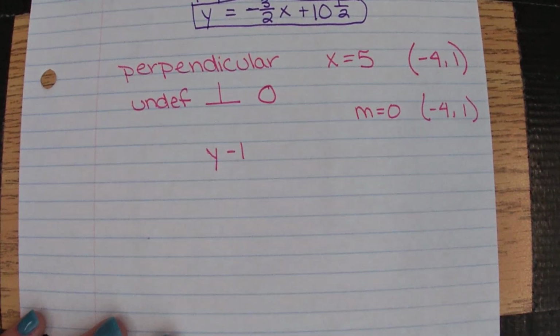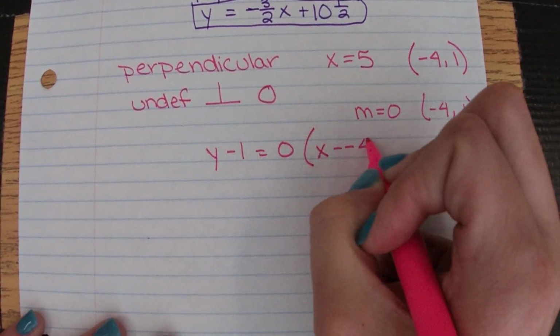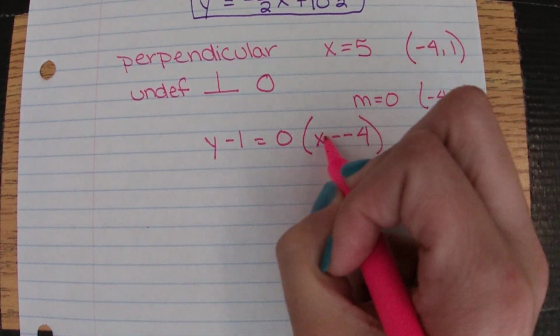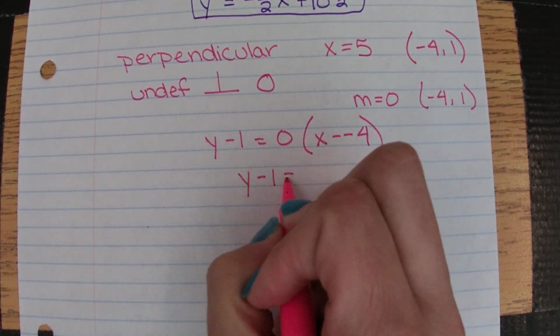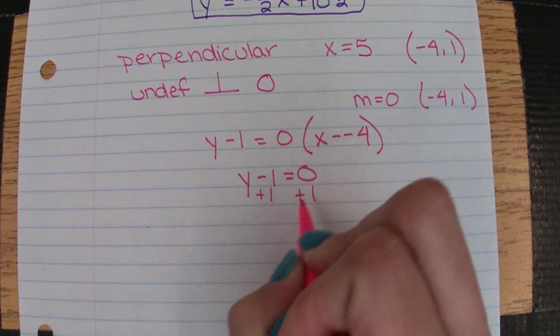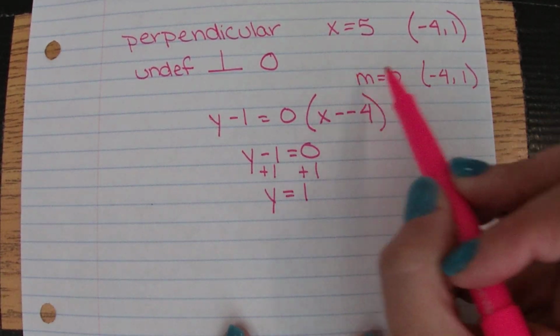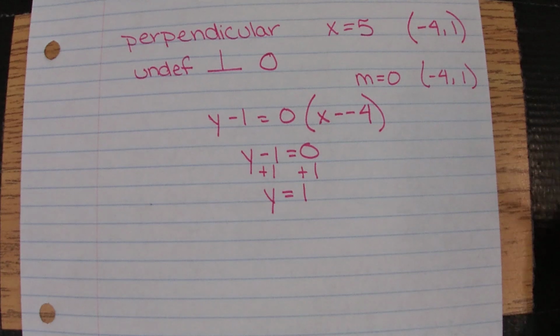So y minus 1 equals 0 times x minus -4. Doesn't really matter if I turn this into a positive, because when I distribute 0 times anything, it just becomes 0. So I'll get y equals 1. Now, you could have also recognized that this was a slope of 0, and a slope of 0 means a horizontal line, and a horizontal line is always a y equals line, and so you could have got y equals 1 from there as well.